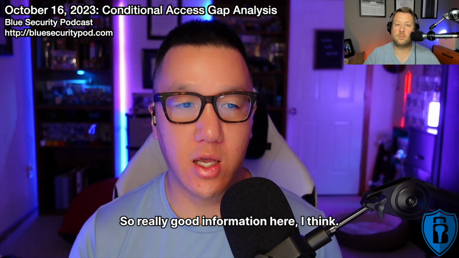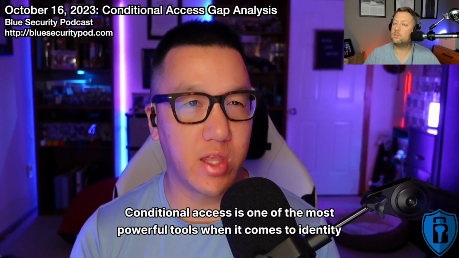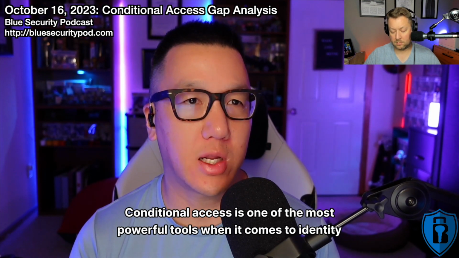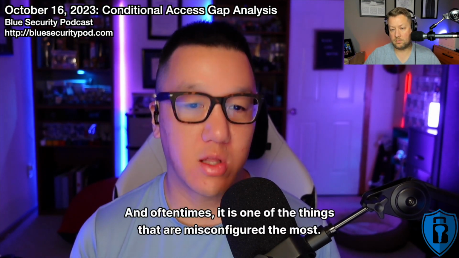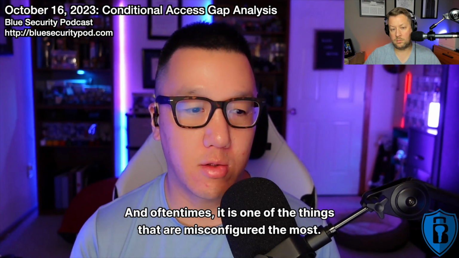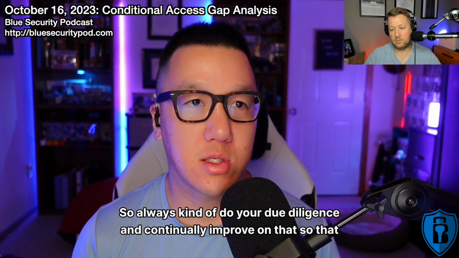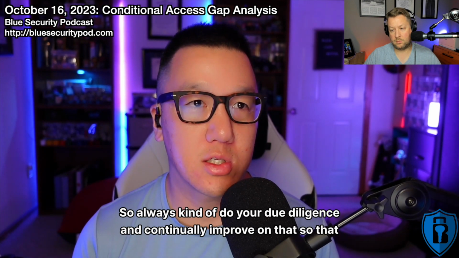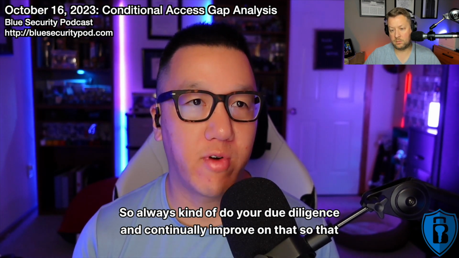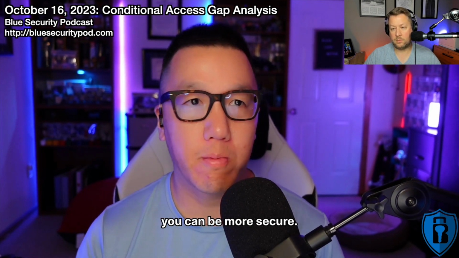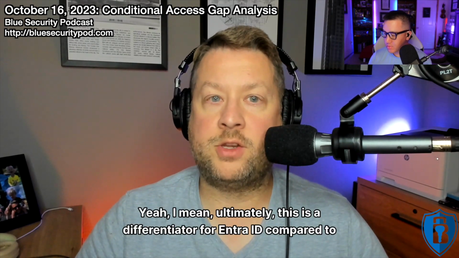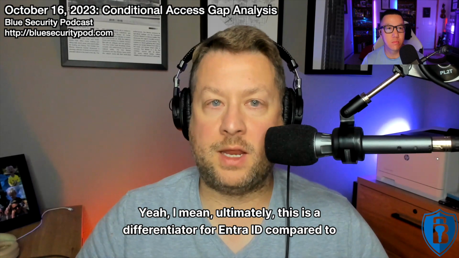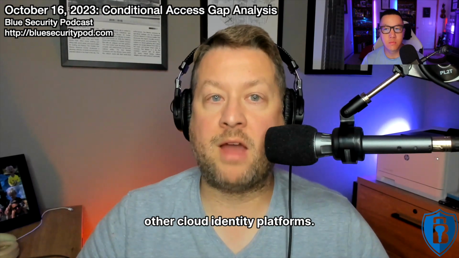I think conditional access is one of the most powerful tools when it comes to identity protection, and oftentimes it is one of the things that are misconfigured the most. And so always do your due diligence and continually improve on that so that you can be more secure. Yeah, I mean, ultimately, this is a differentiator for Entra ID compared to other cloud identity platforms.